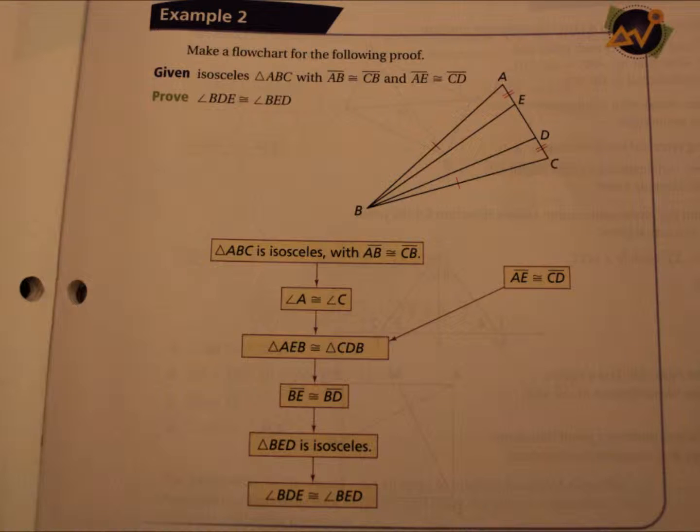The first point on our flowchart is the given information. Triangle ABC is isosceles, and line segment AB is congruent to line segment CB. From this, we conclude our second point. Angle A is congruent to angle C.